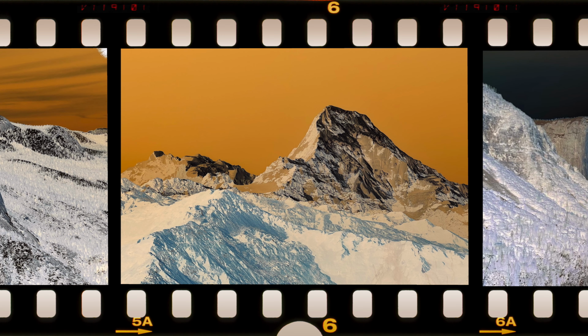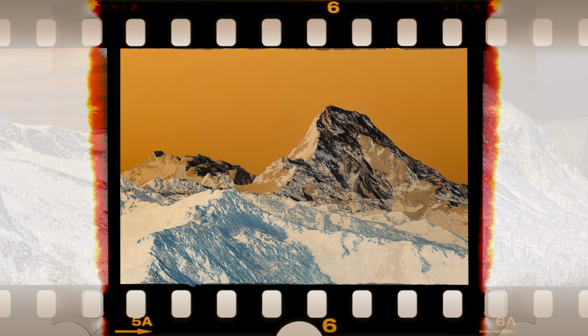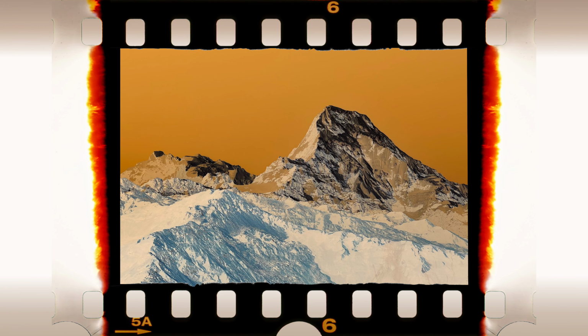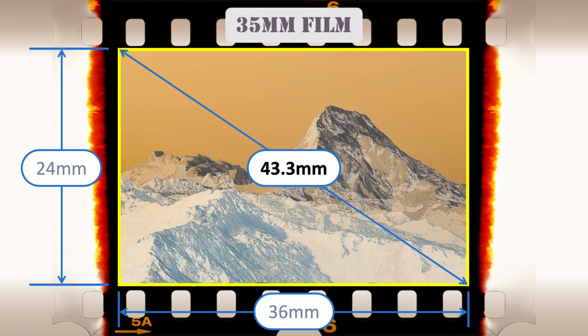To explain how crop factor works, let's take a look at a 35mm film negative, or what would be a full-frame image sensor in the digital world. This film negative, or image sensor, is 36mm wide by 24mm tall, giving it a diagonal dimension of 43.3mm.